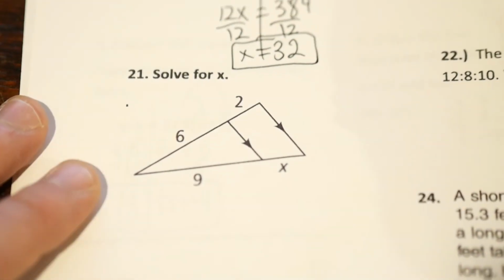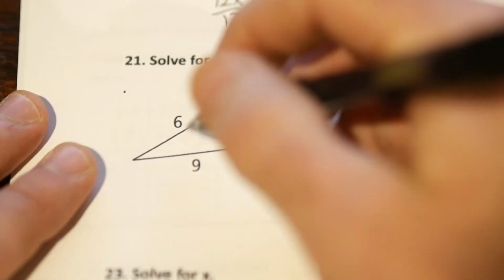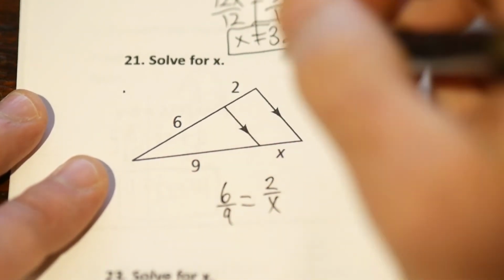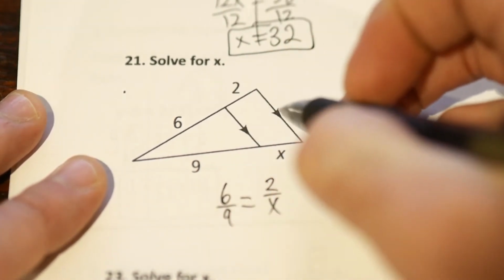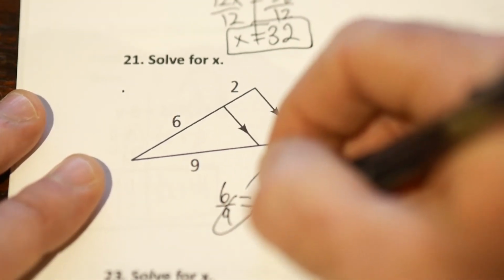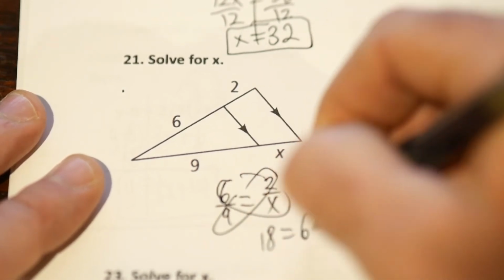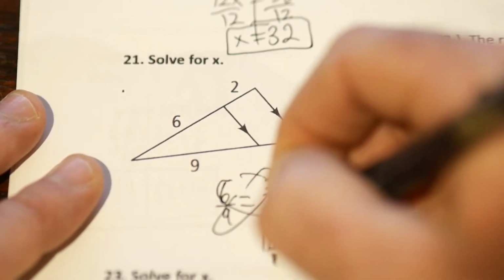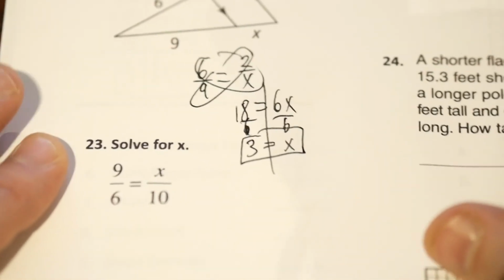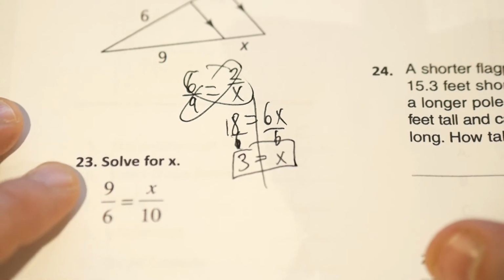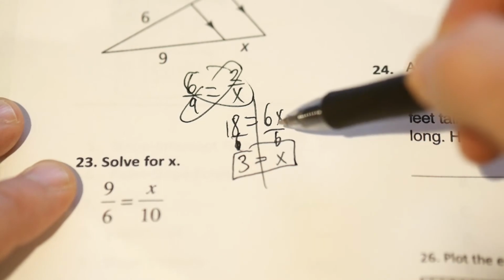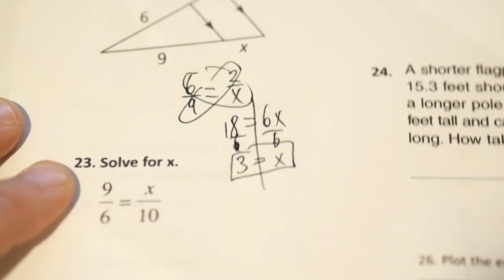Okay, number 21. All right, so same thing here. 6 is to 9 as 2 is to x. That is to that as that is to that. I know that because these two lines are parallel. So again, this is split proportionally. So I'm going to get 18 equals 6x divided by 6, and x equals 3. Okay, 9 times 2 is 18, 6 times x is 6x, divide both sides by 6, x equals 3.